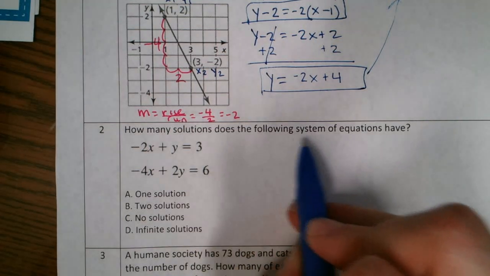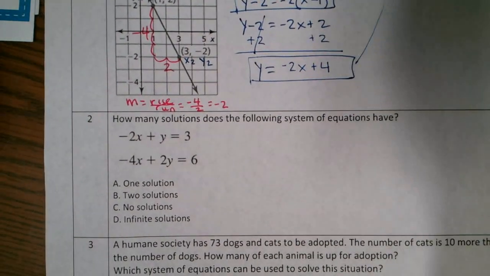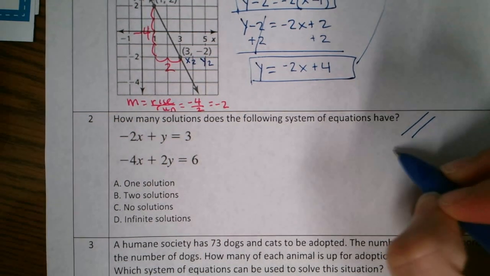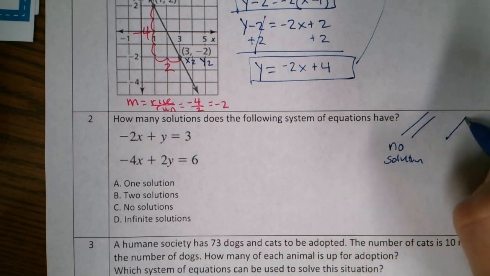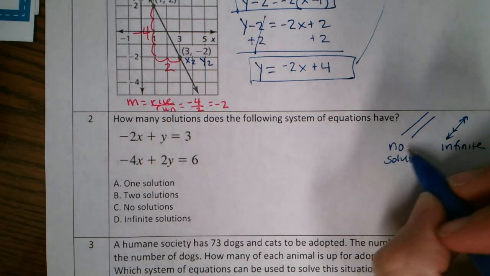How many solutions does the following system of equations have? So we need to know, remember that if we have parallel lines, there's no solution. If we have overlapping lines that sit right on top of each other, there's infinite.